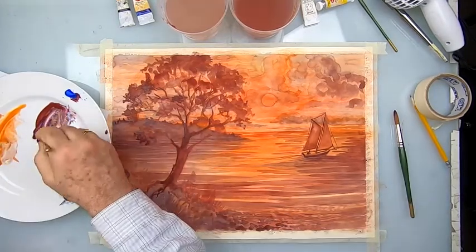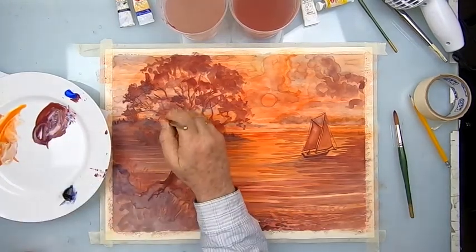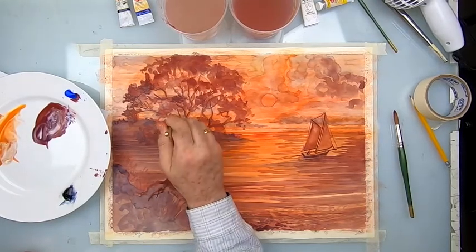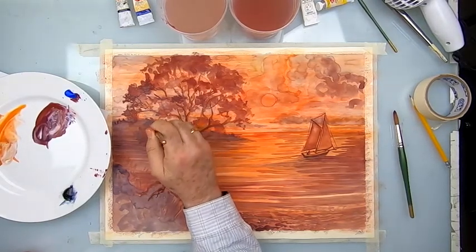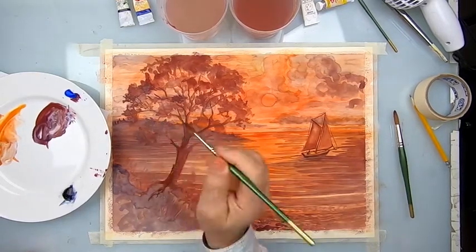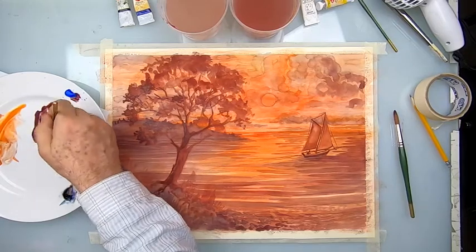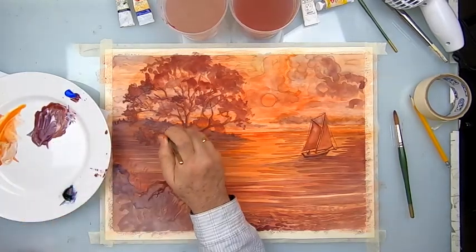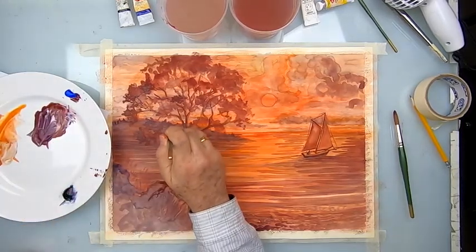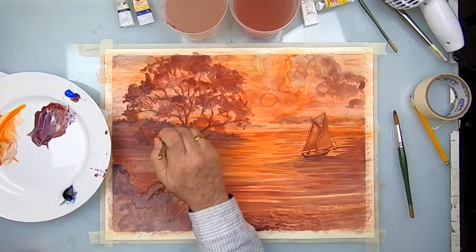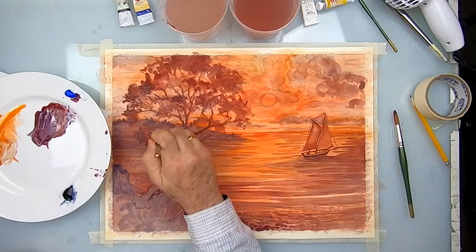Leaves. Right. Just dab them in there. Use a slightly finer brush to do some of this branch work.